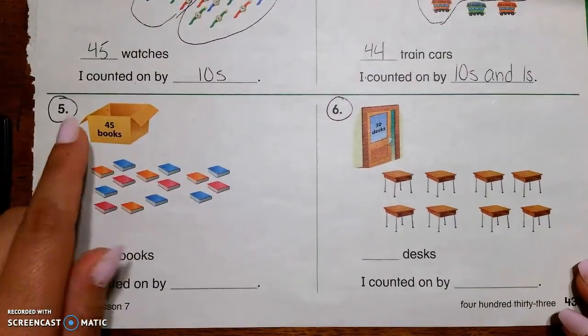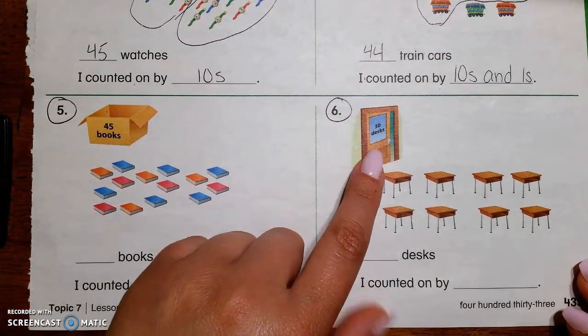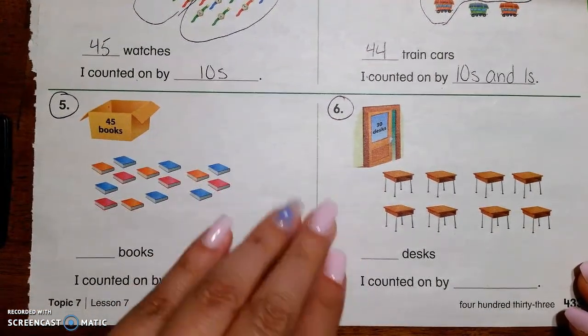All right. I want you to try 5 and 6 by yourself, okay? But we're going to flip the page and you guys can do this after my video ends. All right.